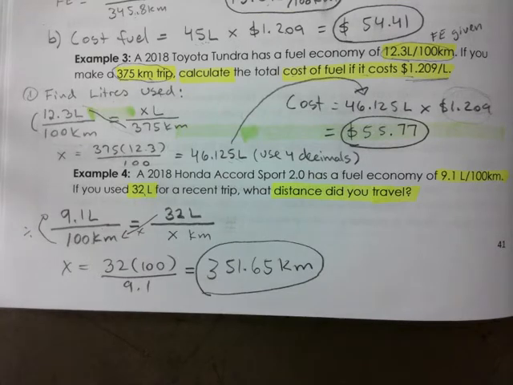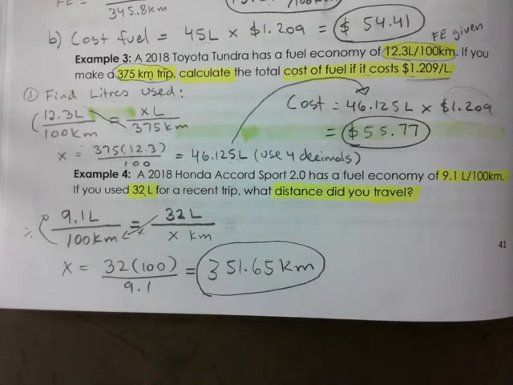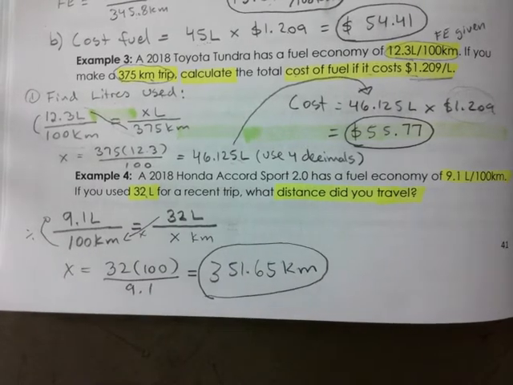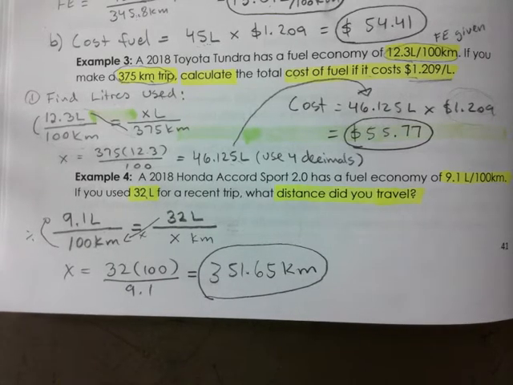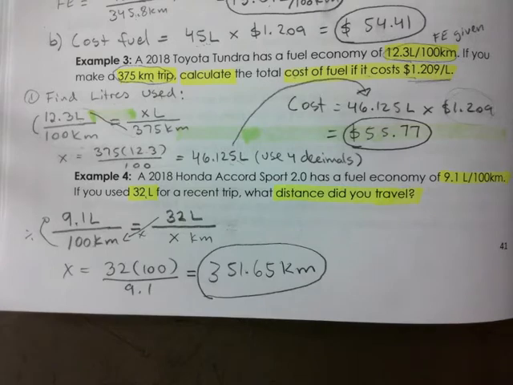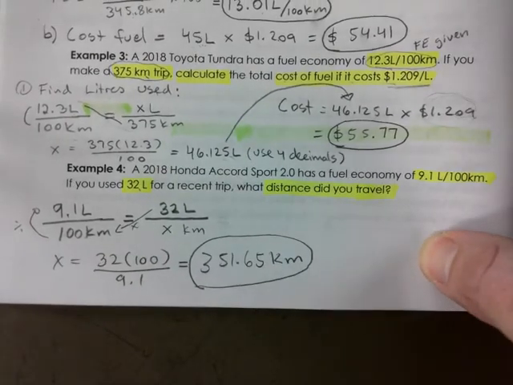All right, so these examples are basically all you need to know how to do fuel economy. Everything is on this page. I should have had a few more examples of these, but we're just going to go with it. One last thing that I need to talk about today, and then I'll let you work and I'll hand back the quizzes.